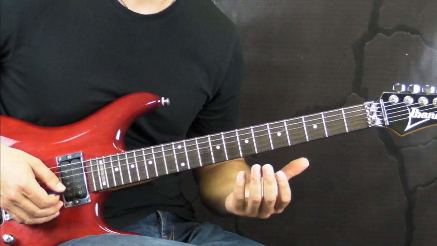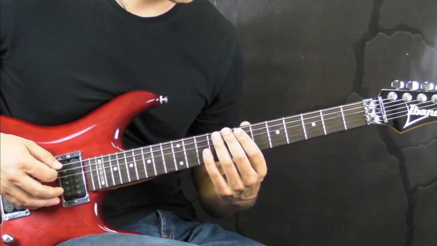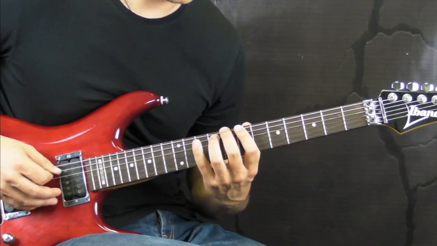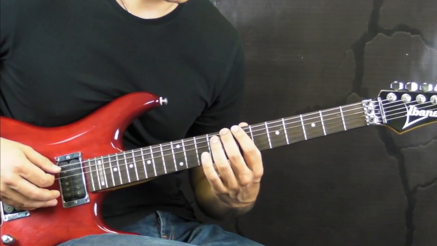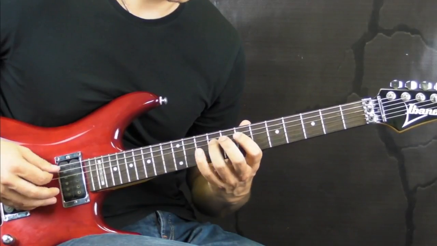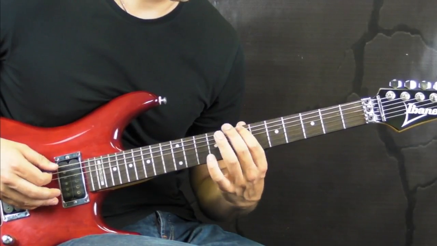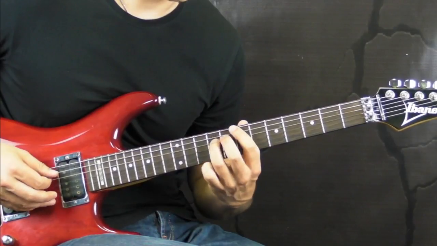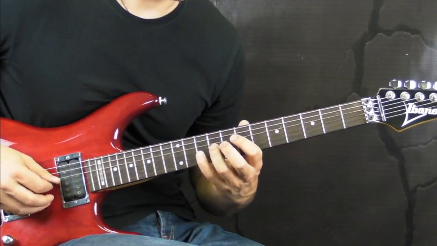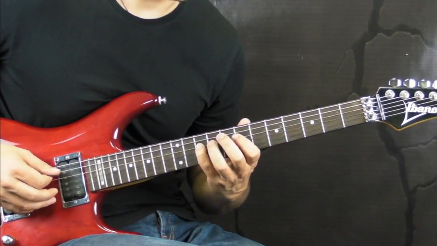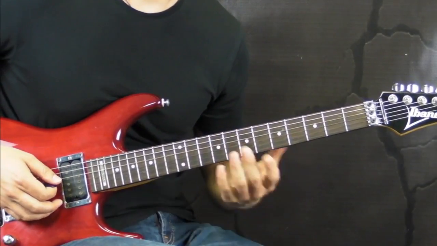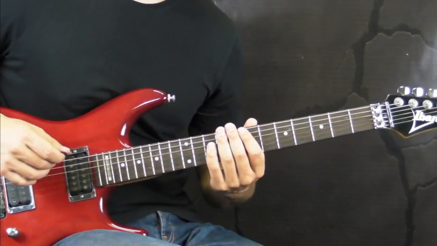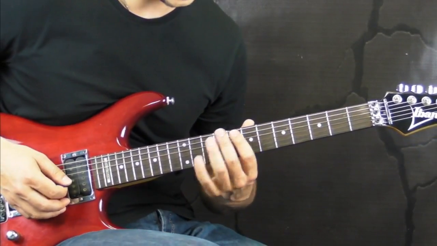So what we have here is the main melody, which goes like this. So that's the main melody, that's what guitar number 1 is playing.